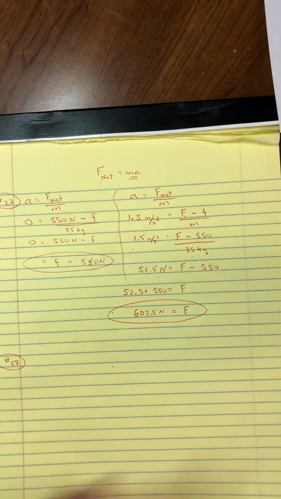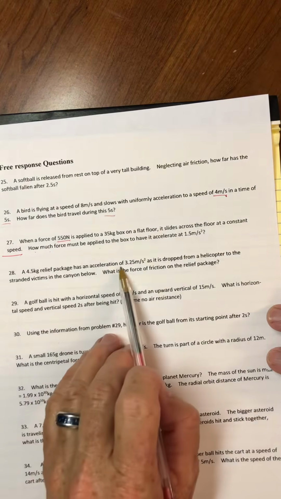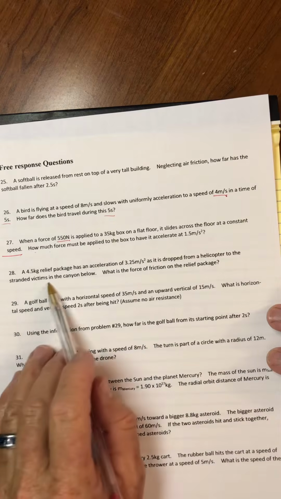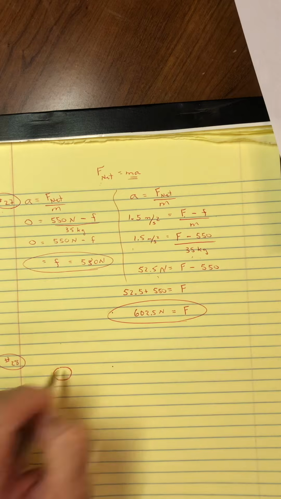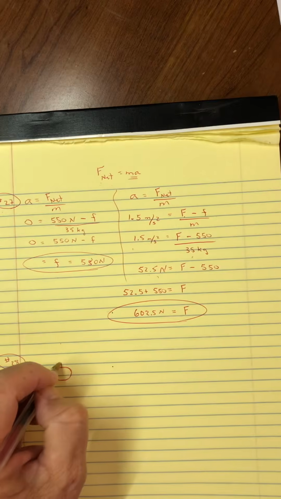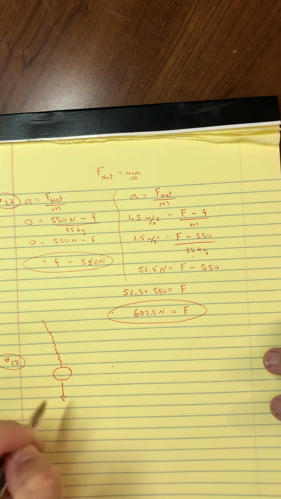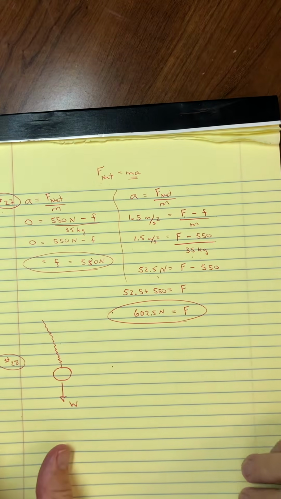So there is number 27. And you'll see 28 is a lot like that, right? See, 28 says that you have a 4.5 kilogram relief package that's accelerating at 3.25 meters per second squared as it dropped from the helicopter to the stranded victims in the canyon below. All right, so here's the package. Maybe it has a little parachute on it, or maybe what they would just call a drag sheet. They just tie a big long string to it to make some friction, and so you've got gravity pulling it down, its weight. And remember, if that was the only thing, it would have an acceleration of 9.8.